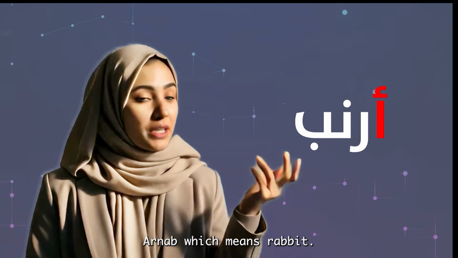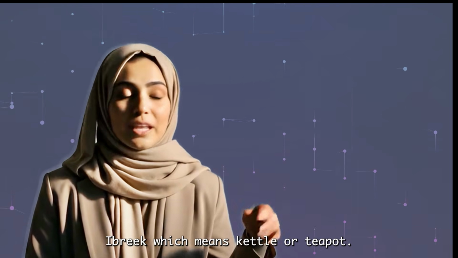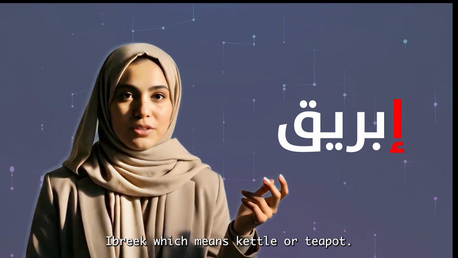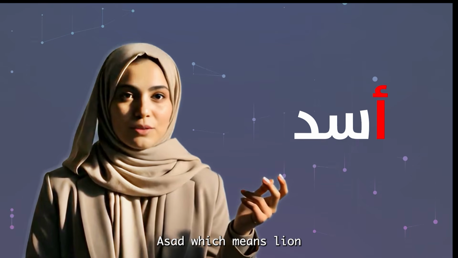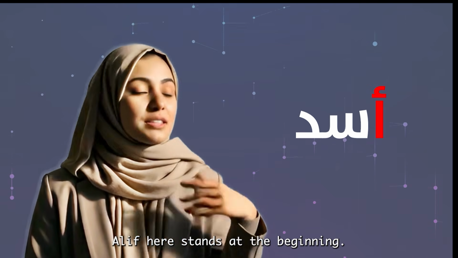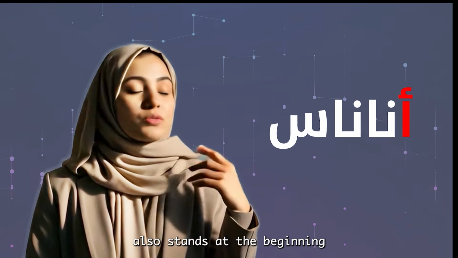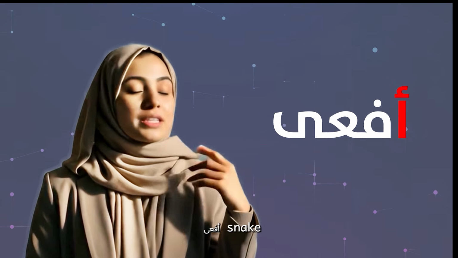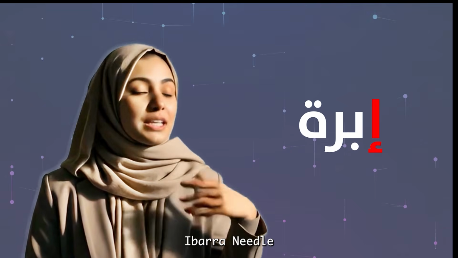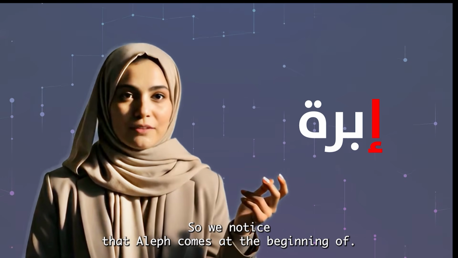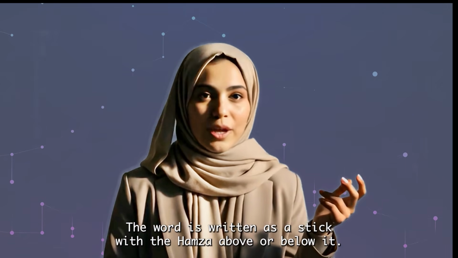Arnab, which means rabbit. Notice how the alif stands at the beginning. Ibreeq, which means kettle or teapot. Notice how I stands at the beginning. Asad, which means lion. Alif here stands at the beginning. Ananas, pineapple. Alif here also stands at the beginning. Af'a, snake. Alif also here stands at the beginning. Ibra, needle. So, we notice that alif when it comes at the beginning of the word is written as a stick with the hamza, above or below it.